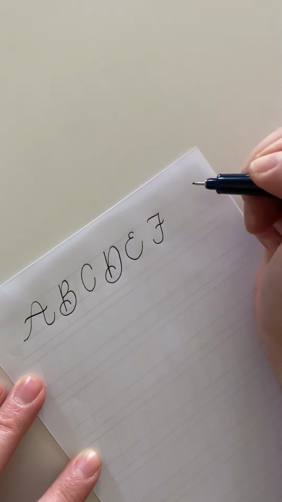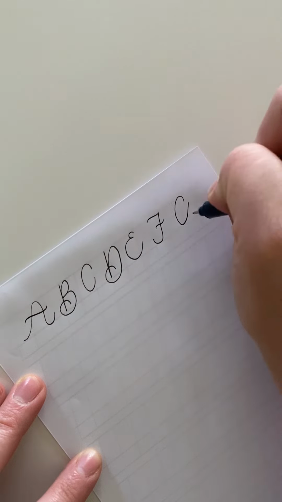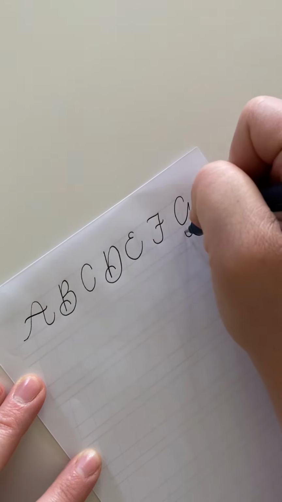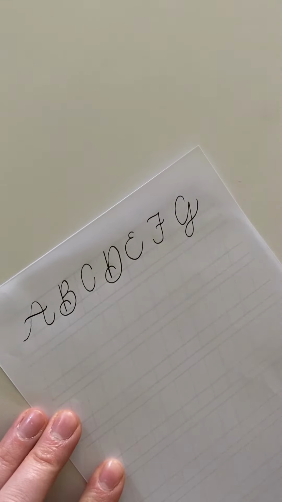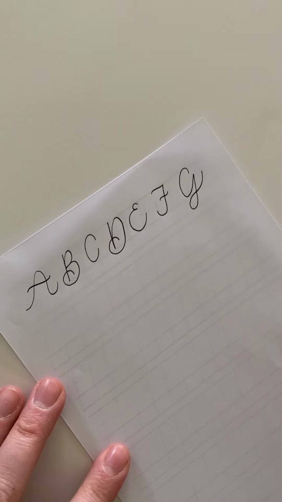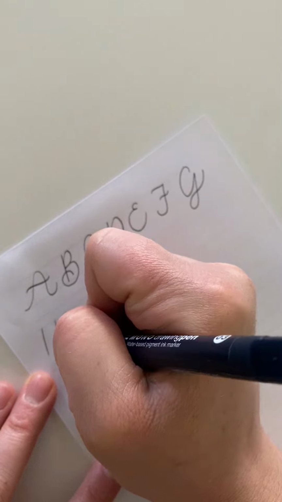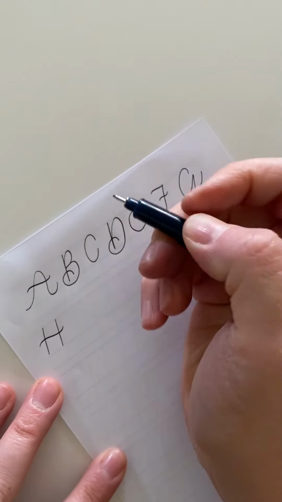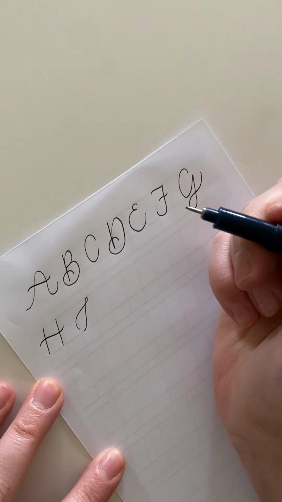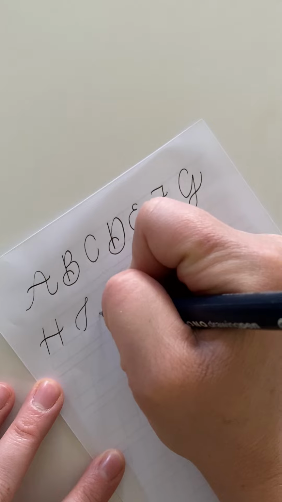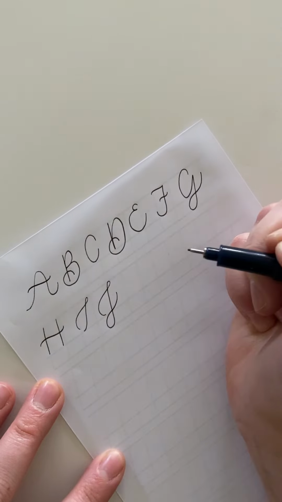F, and this has a little crossbar on it. G is like a large O form, and a descending loop, and an upstroke. So I guess there are some basic strokes in these, but some of them are just kind of unique. For an H, we're going to do two downstrokes and a crossbar. I is like that. J is very similar, except we're adding a descending loop to it and an upstroke.